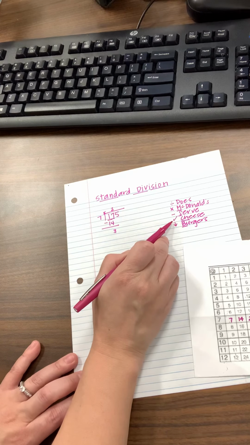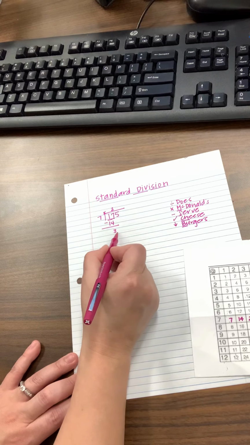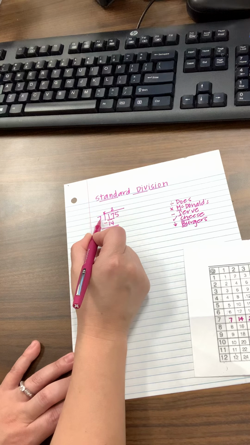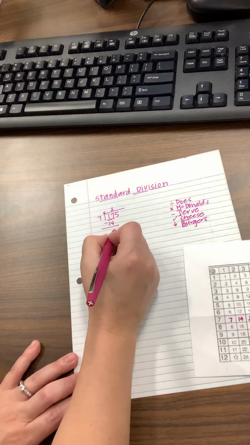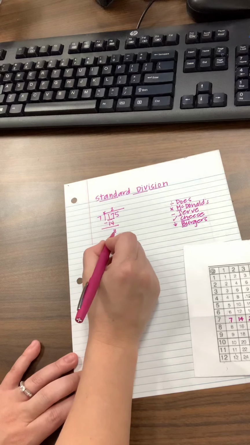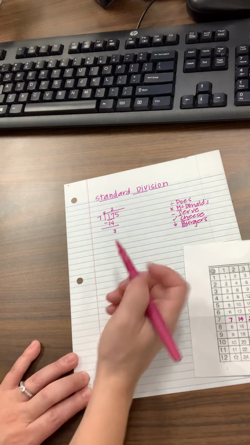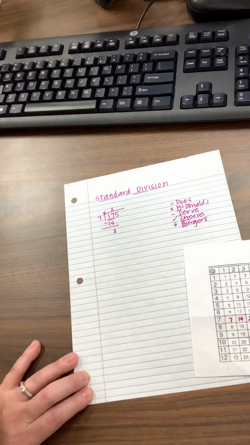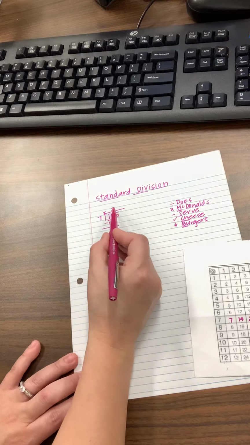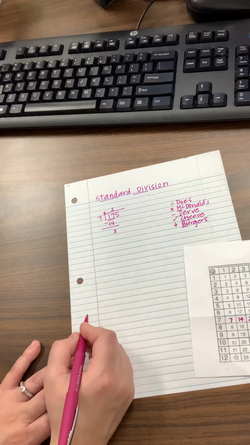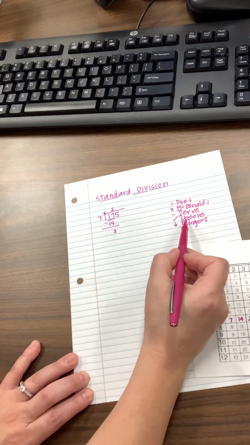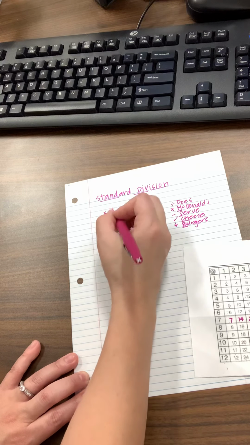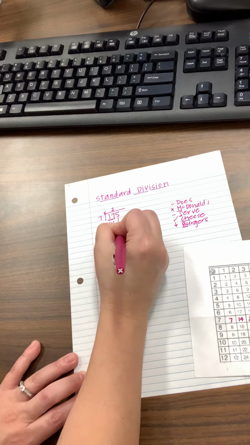After we subtract, we're going to check. What I want to check is to make sure that my difference is smaller than the number that I'm dividing by. Is 3 less than 7? If it is smaller, that means you are correct in the process. If for some reason we subtract and got 8 or 9 or something larger than 7, that would be a good indication that I did not make this number up here large enough. Since 3 is smaller than 7, I've checked. I'm now going to bring down the next digit, which is a 5.